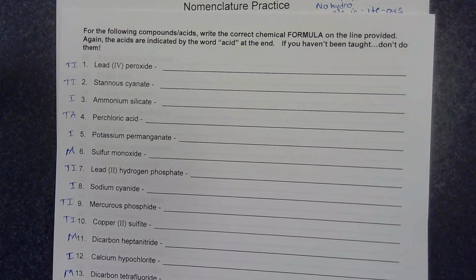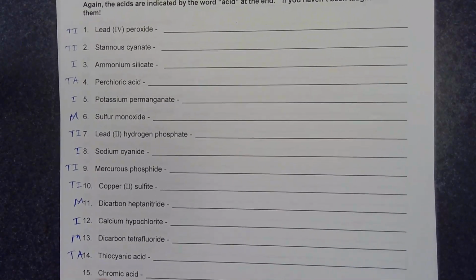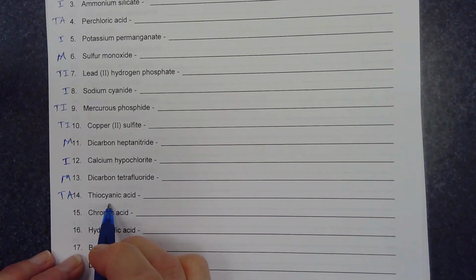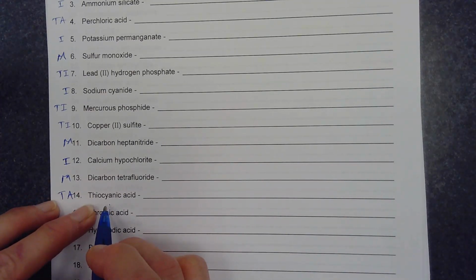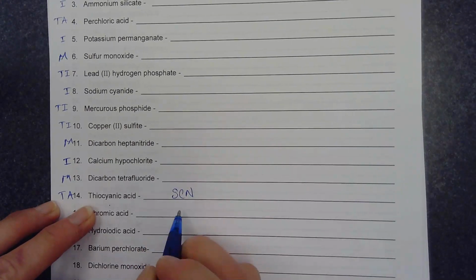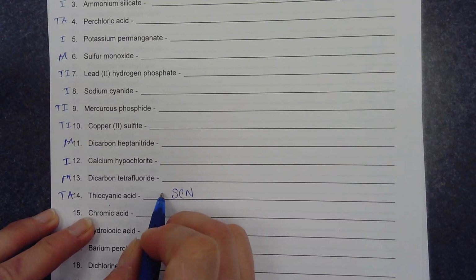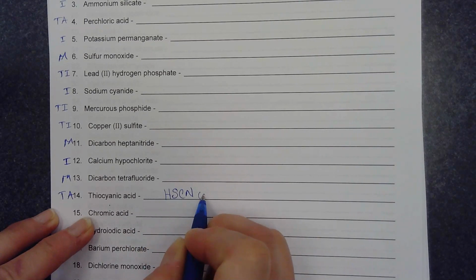Good job. Okay, I'm going to start backwards. I'm going to start down here at thiocyanic acid. We're going to work our way up. Thiocyanic came from who? Thiocyanate. What is thiocyanate's formula? SCN. What charge does thiocyanate have? -1. So how many hydrogens do I need with it? Only one. And what do we put at the end? AQ.